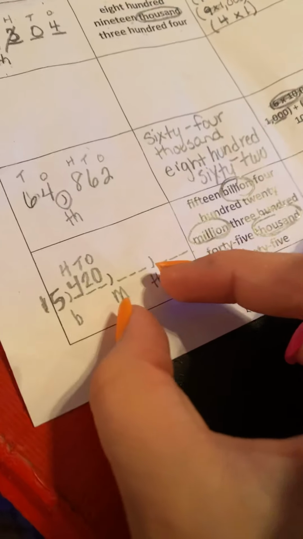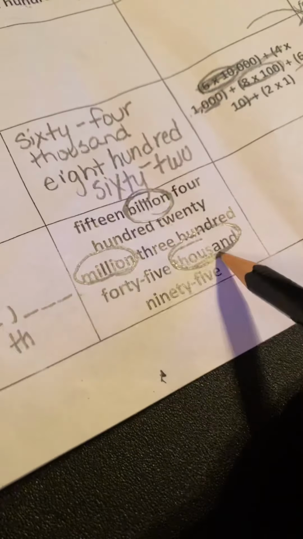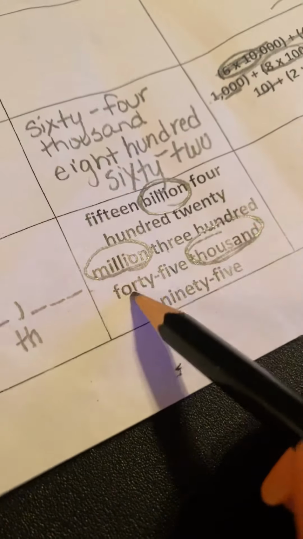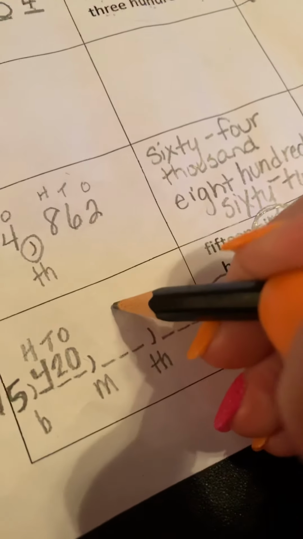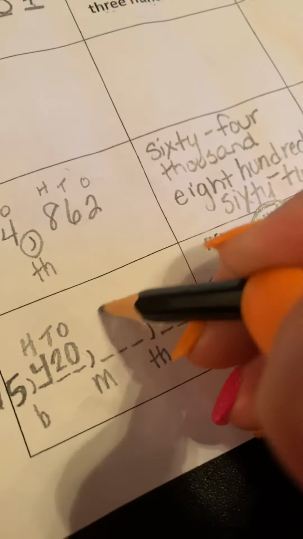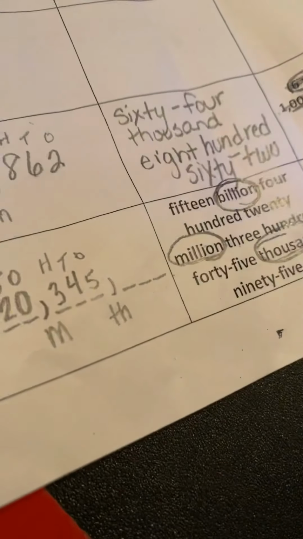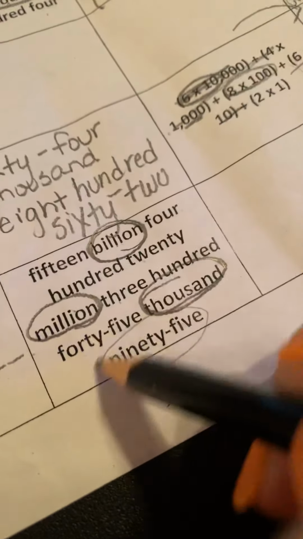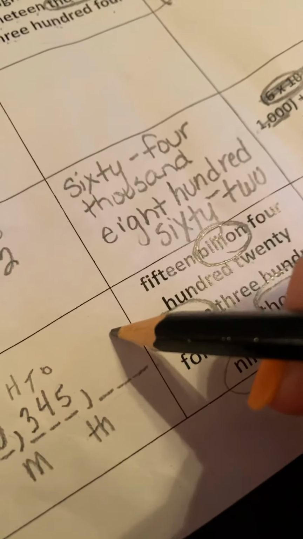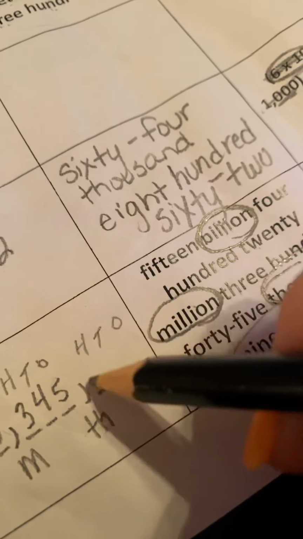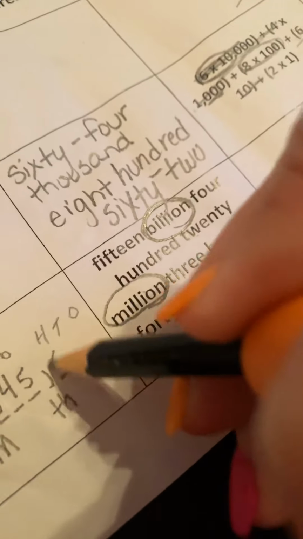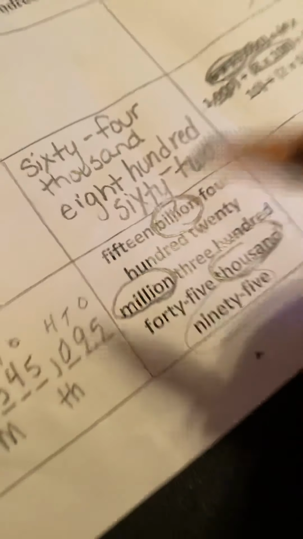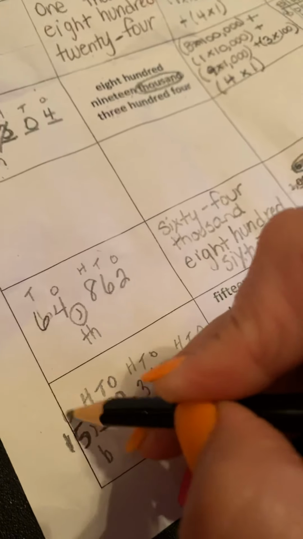All right, now I need to go between million and thousand. Here's million, here's thousand. What's in between? 345. So I need 100. I have 1, 10, 100. 345. After the word thousand is 95. Let me think about my places. 1, 10, 100. Did y'all hear 100? Me either. There are no hundreds. It's just 95. All right, and then let's label all of them. 1, 10.